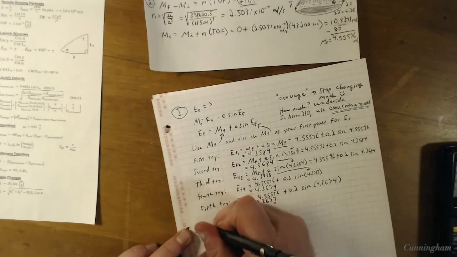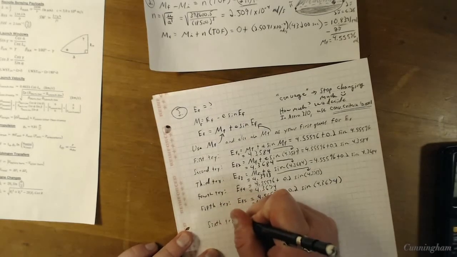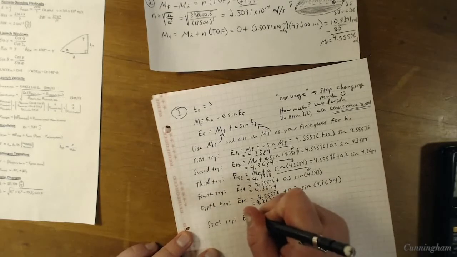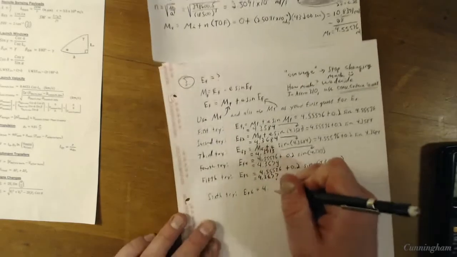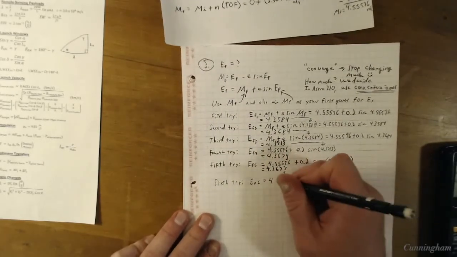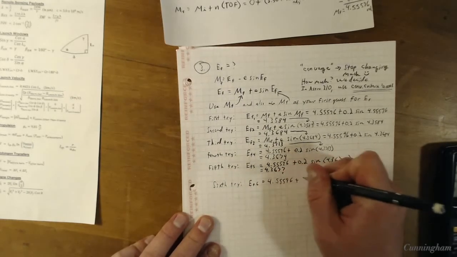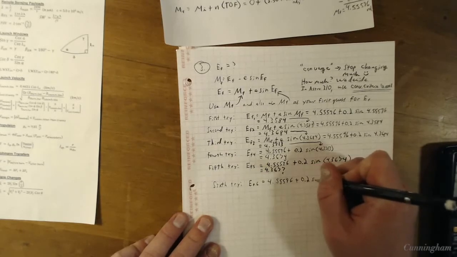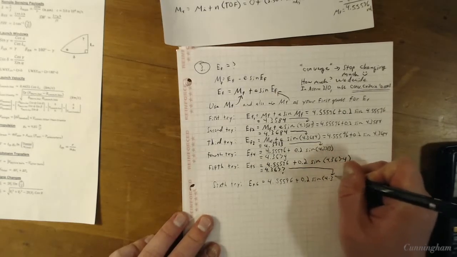Okay, 6th try. 4.55596 plus 0.2 sine of what we got from before, 4.3677.